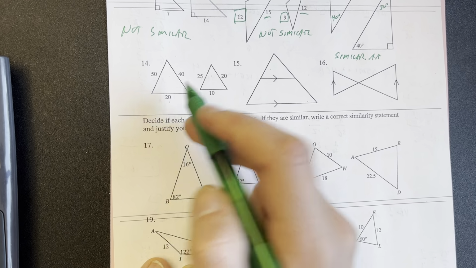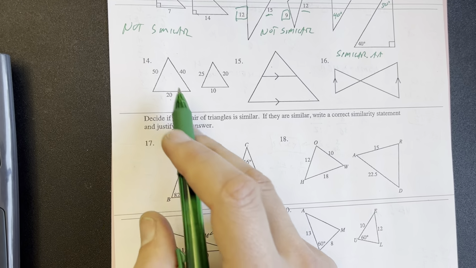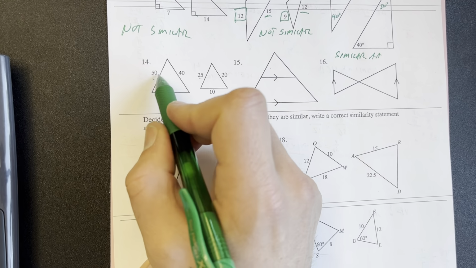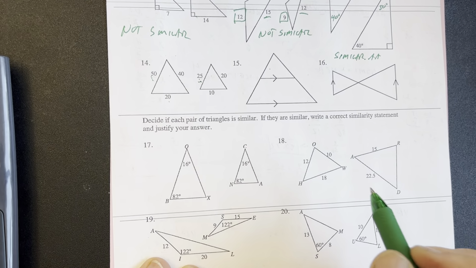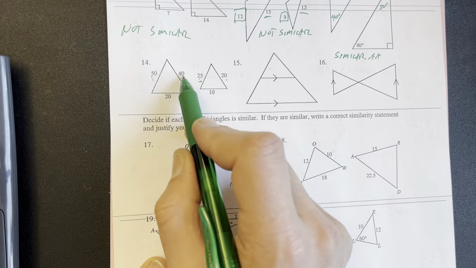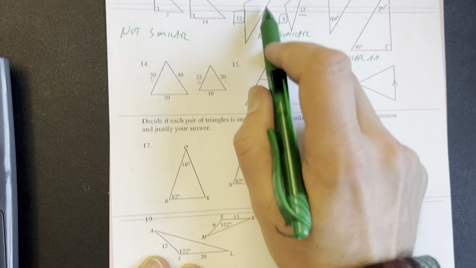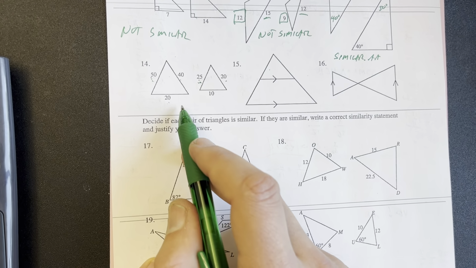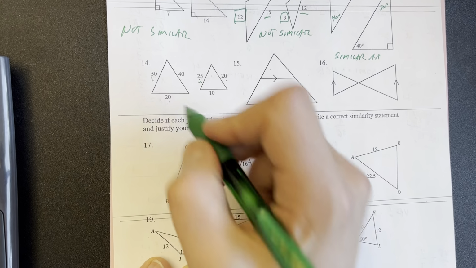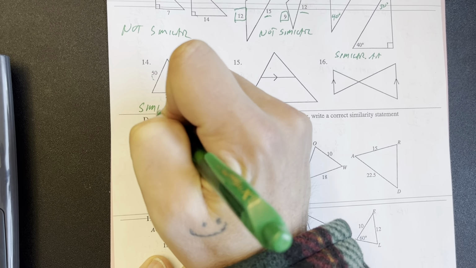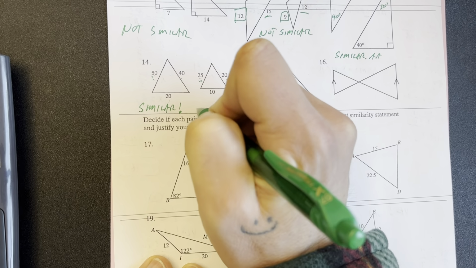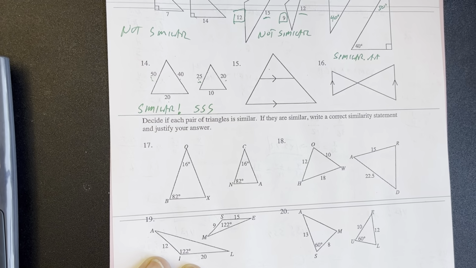Whatever, we're acknowledging the numbers, not the picture so much. Corresponding sides, we have a 50 and a 25. Well, 50 is exactly twice 25. That's cool. 40 is exactly twice of 20, and 20 is exactly twice of 10. I'm not going to show all the work. It's this problem, but with numbers with a pretty clear scale factor of 2. So I'd say, yes, these are similar because of side, side, side.